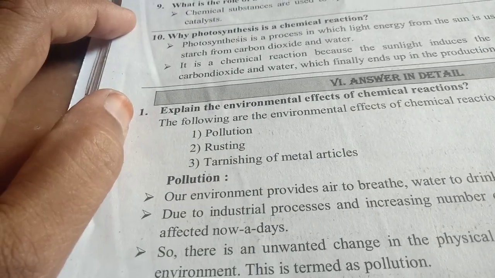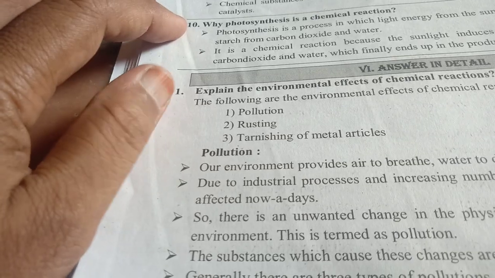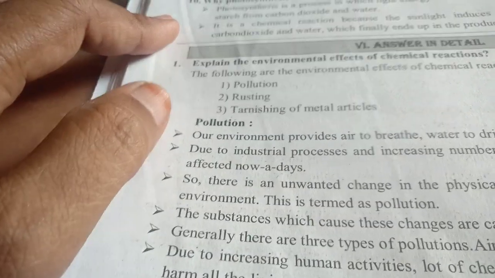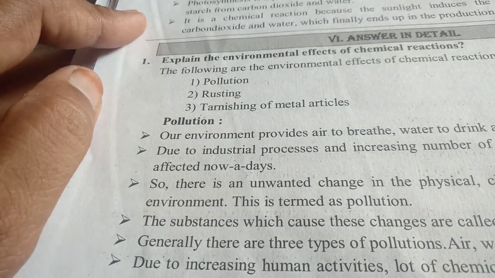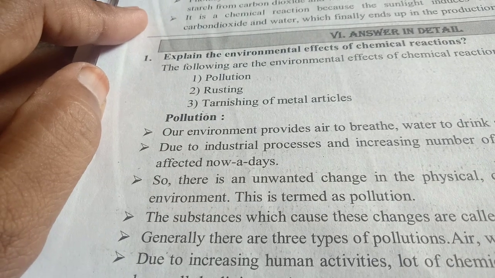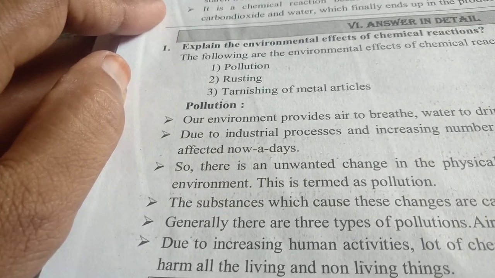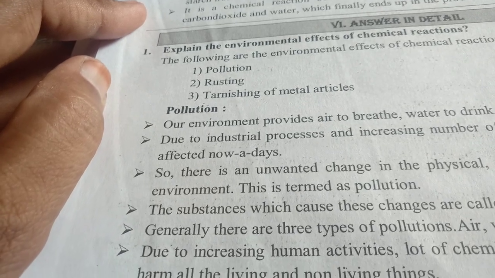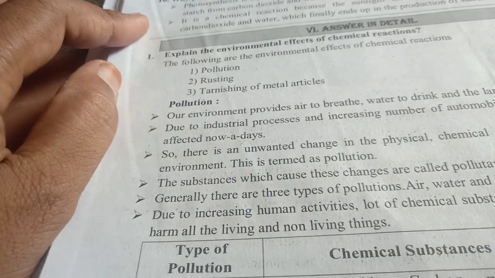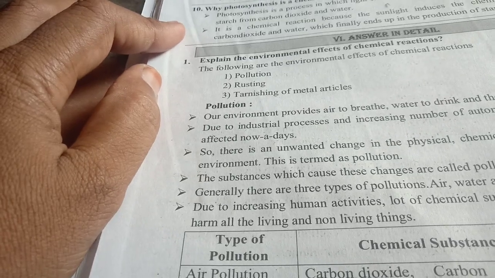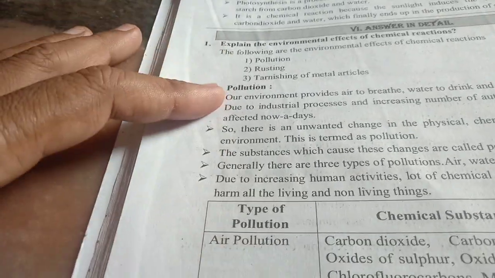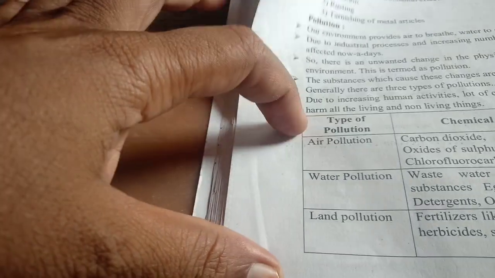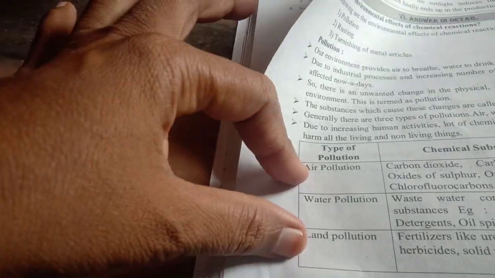Explain the environmental effects of chemical reactions: pollution, rusting and tarnishing. Pollution: our environment provides air to breathe, water to drink and land to produce food. Due to industrial processes and the increasing number of automobiles, our environment is badly affected nowadays. There are three types of pollution: air pollution, water pollution, land pollution.